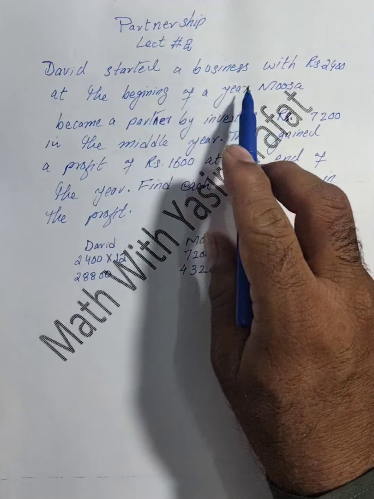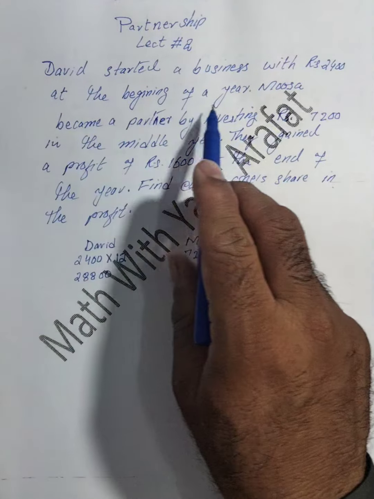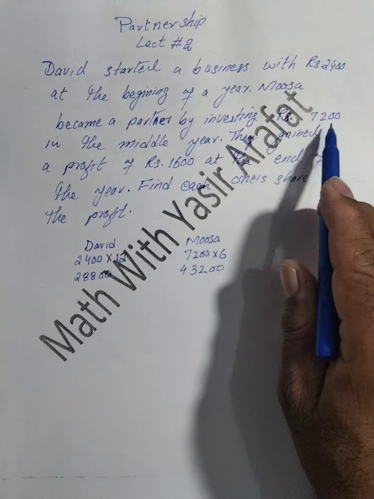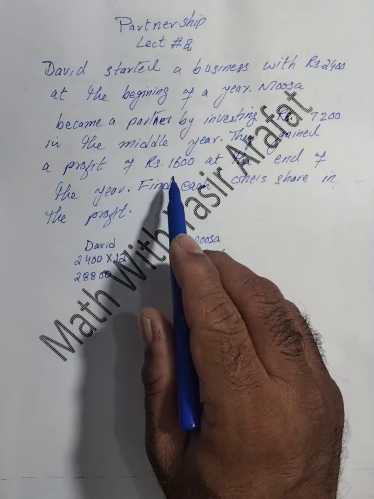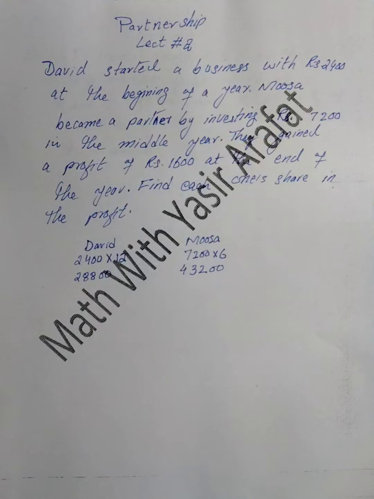David started a business with rupees 2,400 at the beginning of a year. Musa became a partner by investing rupees 7,200 in the middle of the year. And they gained a profit of rupees 1,600 at the end of the year. Find each one's share in the profit.